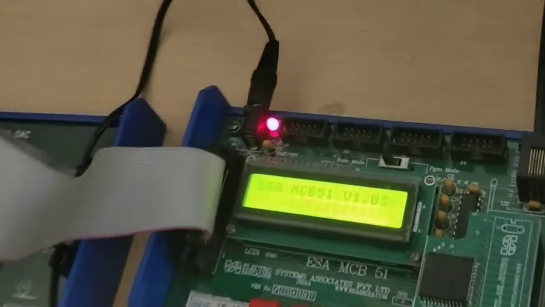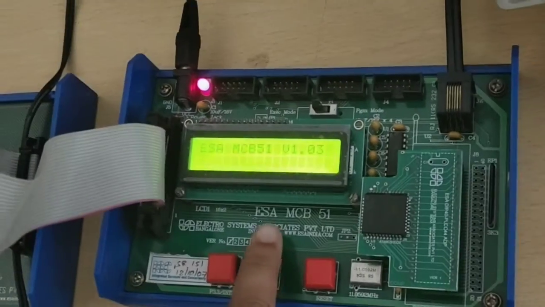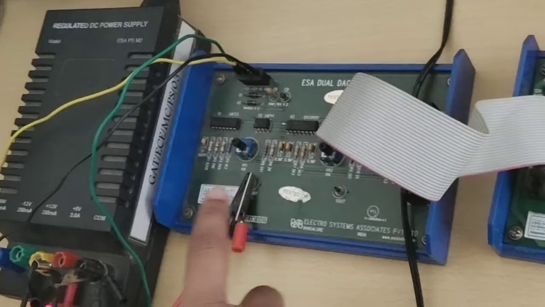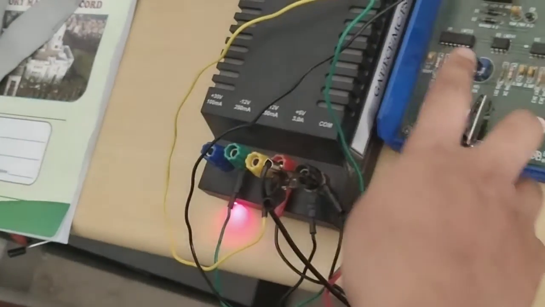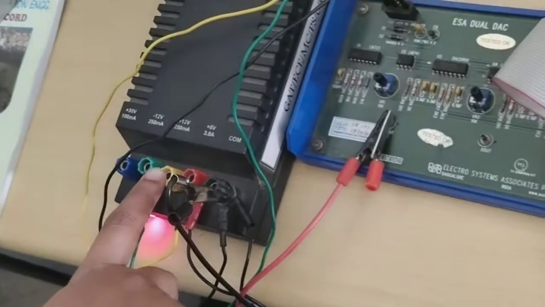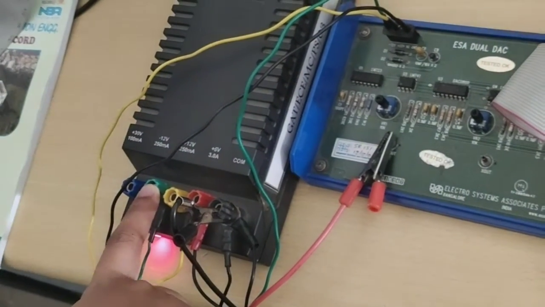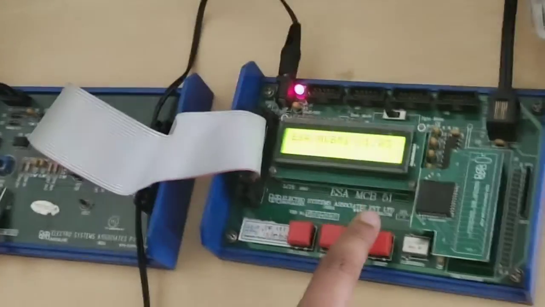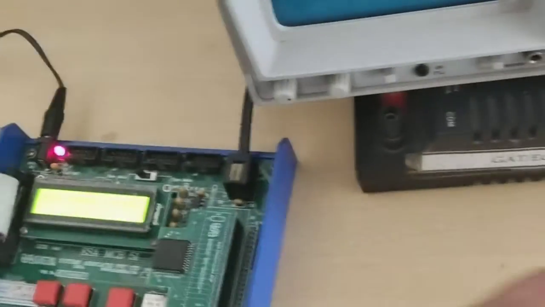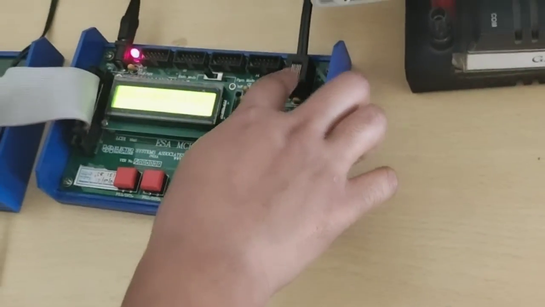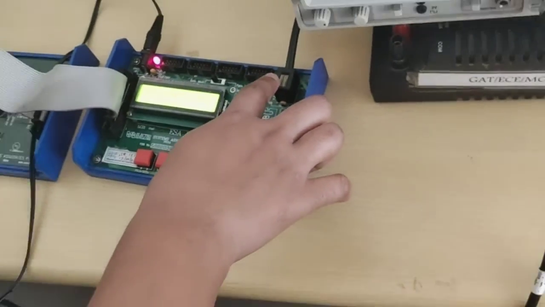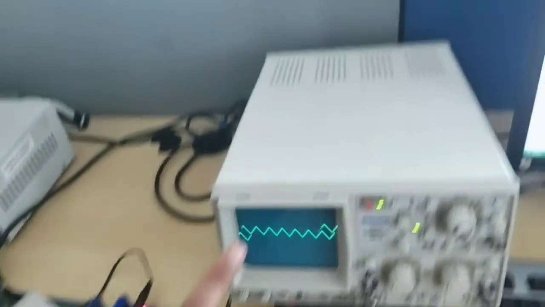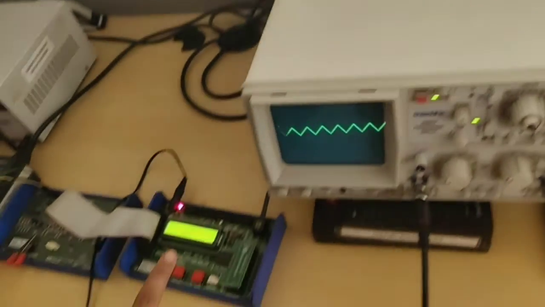That is, the MCB51 is connected to the DAC. Okay, then the supply is given to the DAC using plus 12 volts and minus 12 volts from the regulated DC power supply, and the 5 volts is given to the MCB51. And in the MCB51 we have RS232, which is used for serial communication, connected to your CPU, which is nothing but your RJ11 cable.